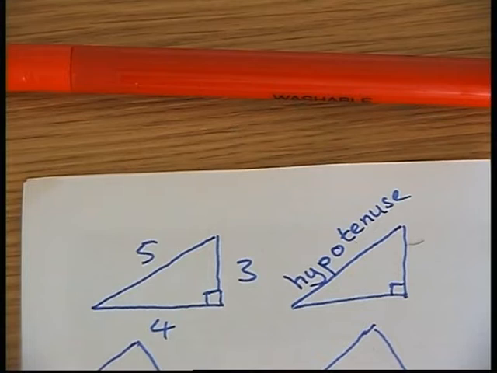Okay, we're going to do chapter 10 now, and chapter 10 is about Pythagoras. And the name Pythagoras seems so hard and difficult, but actually it's really easy.